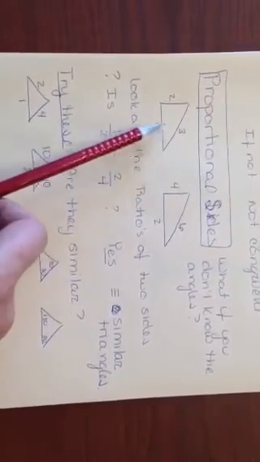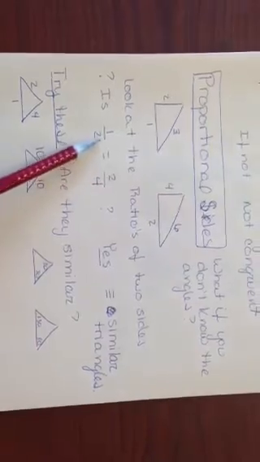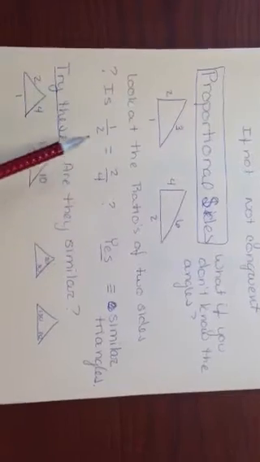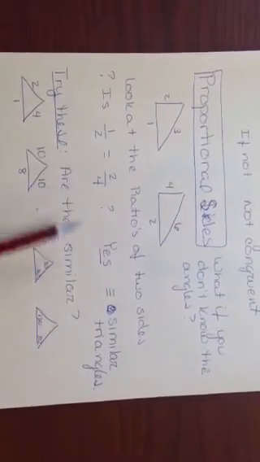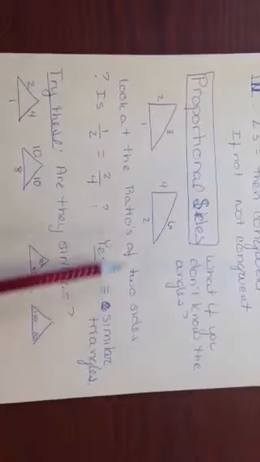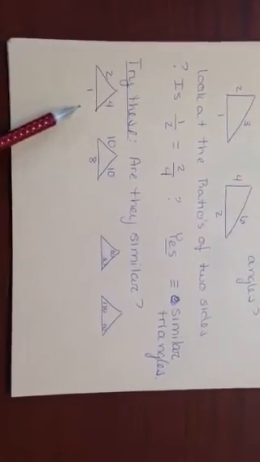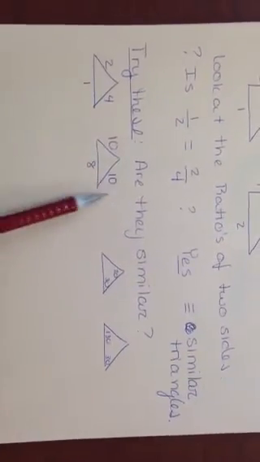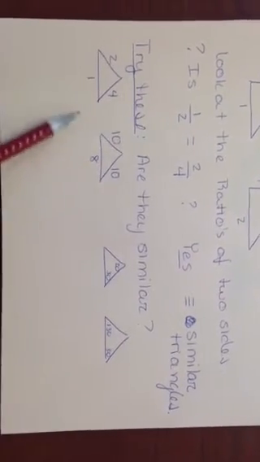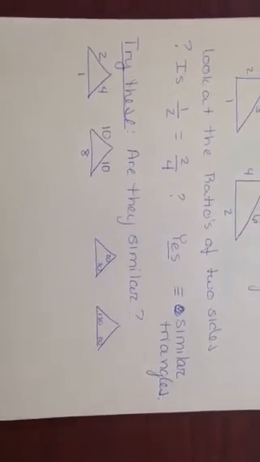So we look here, is 1 to 2, right here, 1 over 2, equal to the same sides on the other triangle, 2 over 4? Is 1 over 2 equal to 2 over 4? Of course it is. And so therefore, these two triangles are similar. So if the ratios are equal, the triangles are similar. So I want you to go ahead and try these. This one, I want you to use the proportional sides, and these I want you to use the angles to determine if they are similar. Go ahead and pause the video and try to answer that.